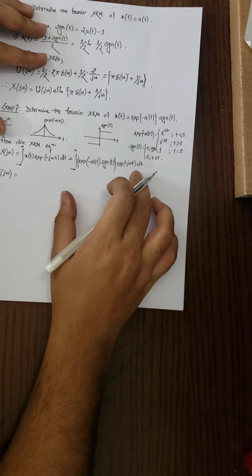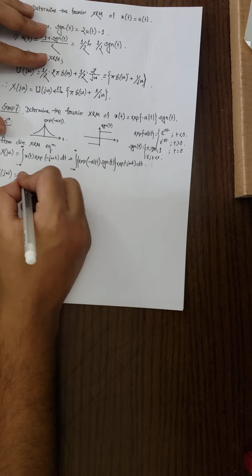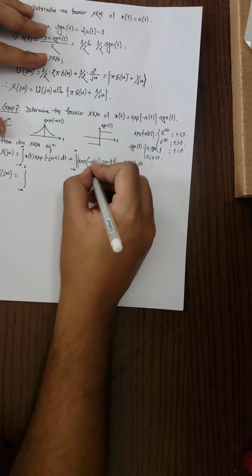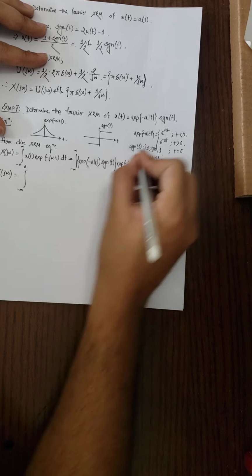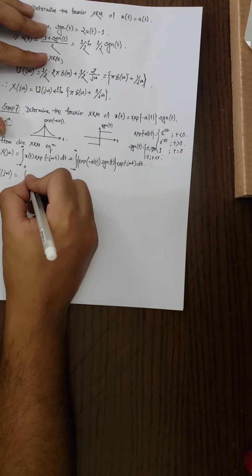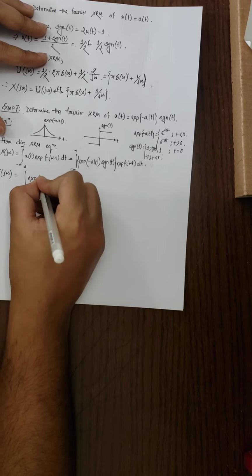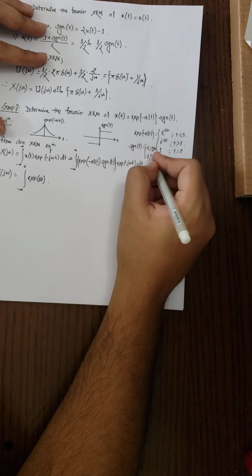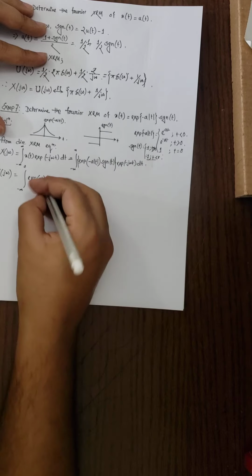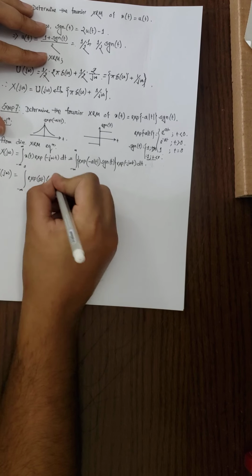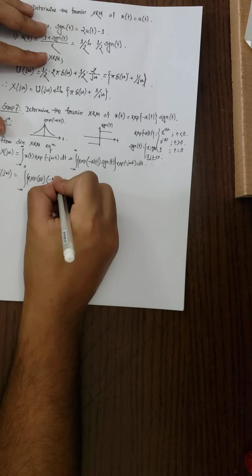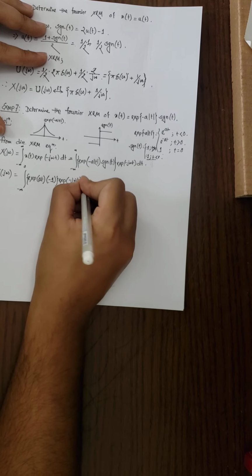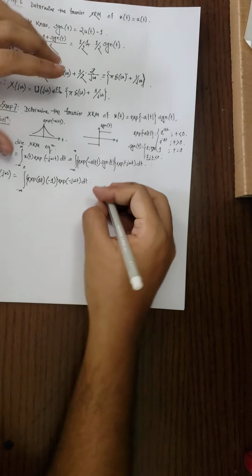So dividing this expression into two parts, we change the limit from negative infinity to 0. This term becomes e to the power a t, and signum in this case becomes negative 1. This remains as it is, e to the power minus j omega t dt.